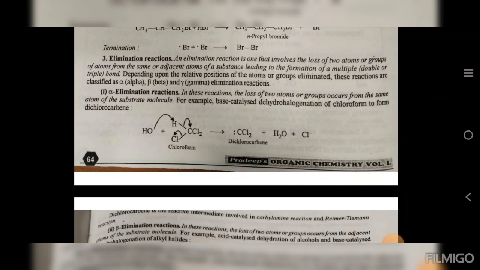Elimination reactions. An elimination reaction is one that involves the loss of two atoms or groups of atoms from the same or adjacent atoms of a substance, leading to the formation of a multiple, double or triple bond depending upon the relative positions of the atoms or groups eliminated. These reactions are classified as alpha, beta and gamma elimination reactions.